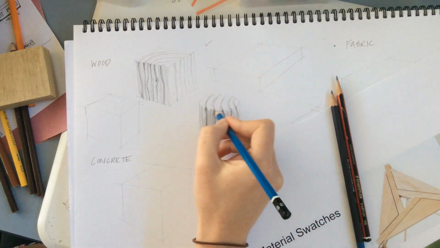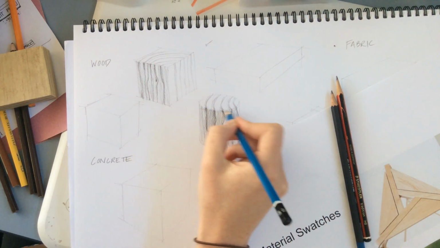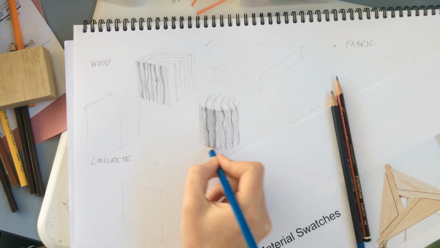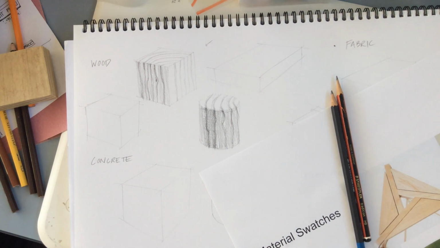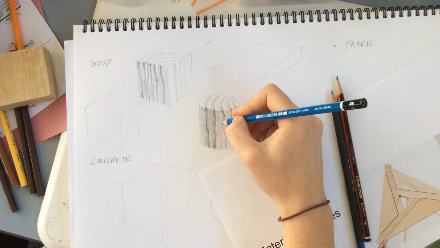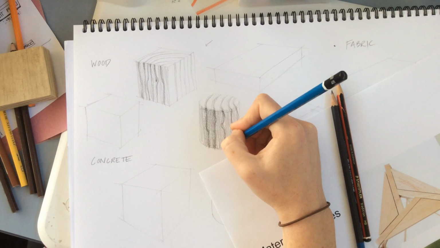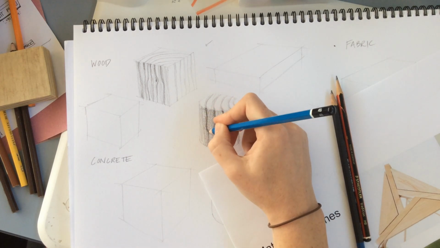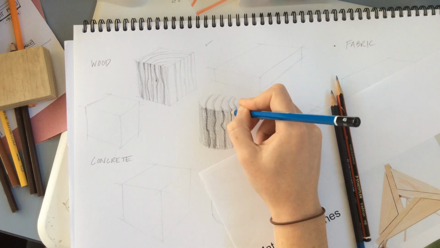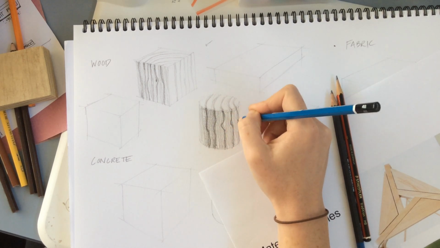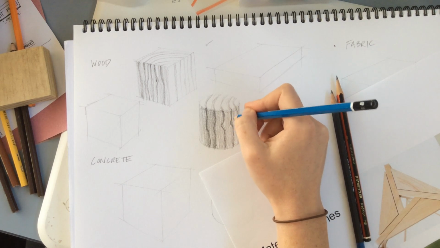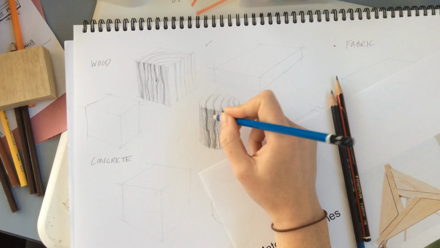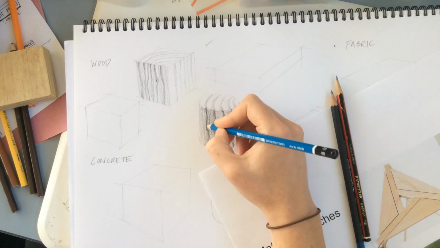So hopefully that feels a little bit like a cylinder, just with the use of pencil. A little bit of dark line in there just to add in, and it's all about layers, building it up. You might need to add in a little bit of extra line around it.